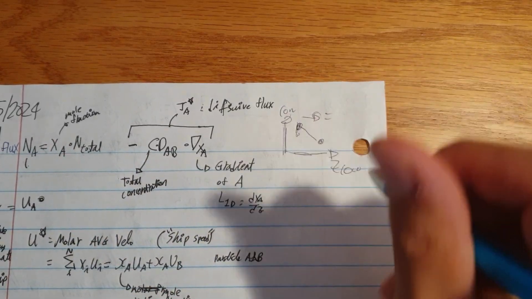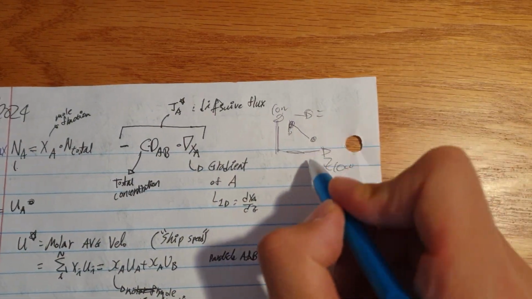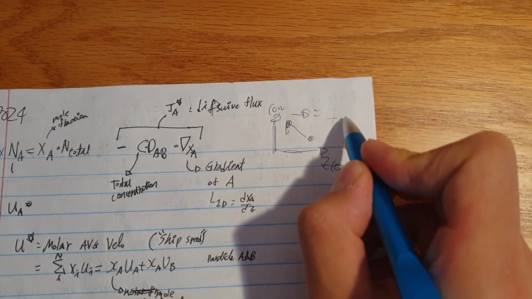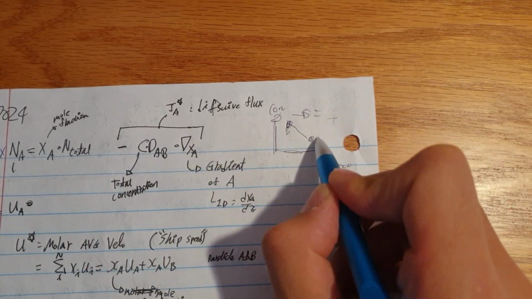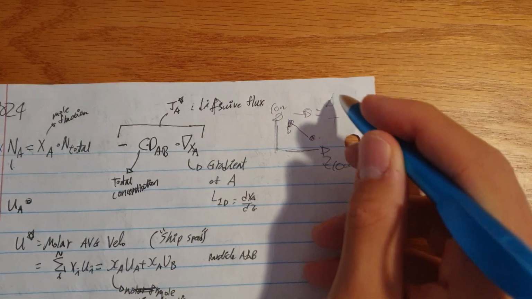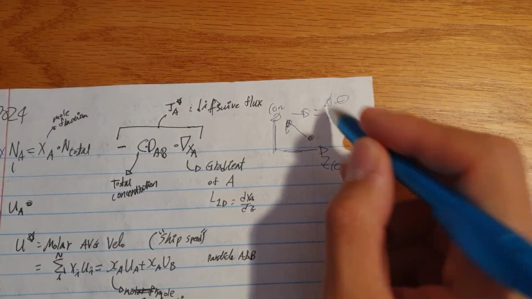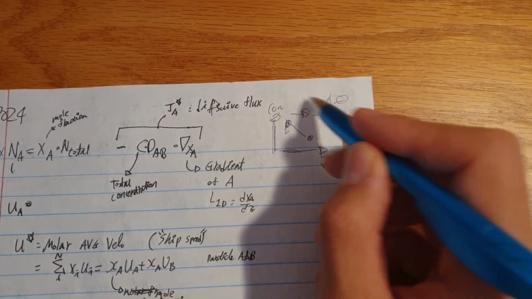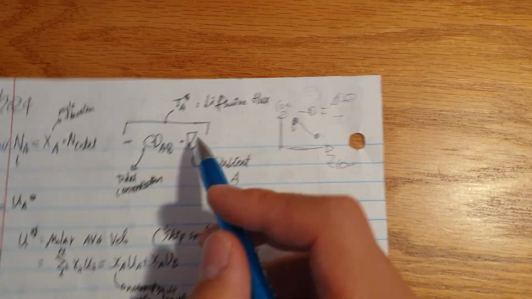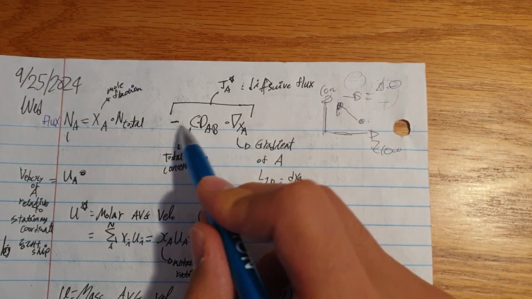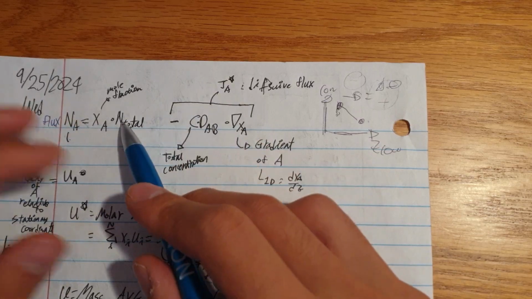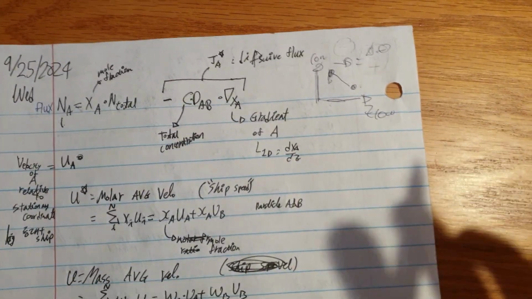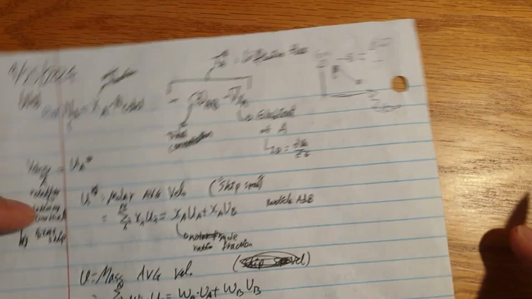In terms of coordinate it's going from low to high, so that's plus, but the concentration is going from high to low, so the delta concentration is negative. So in total it has a negative term. Anyway, that's why we have the negative term here, to cancel out the negative. So it's actually adding the diffusive flux part into the convection flux part. But anyway, that's how it is represented.